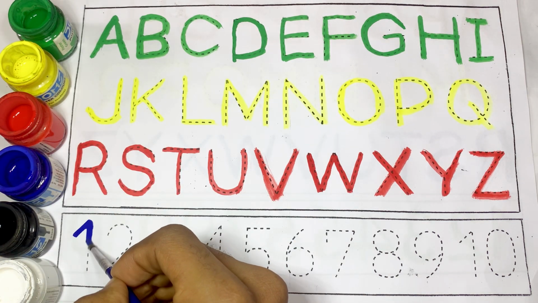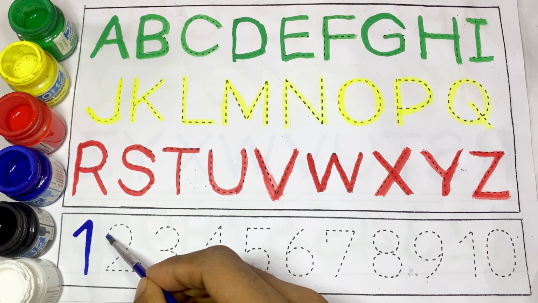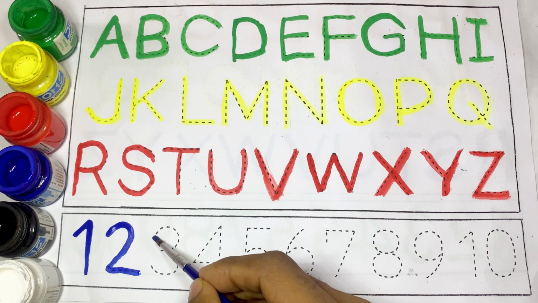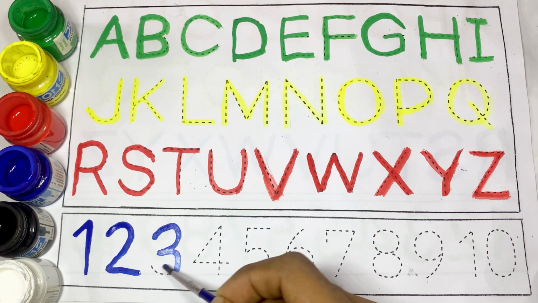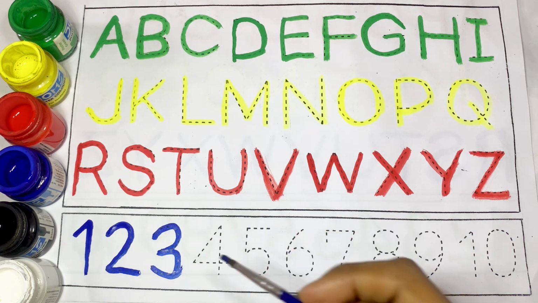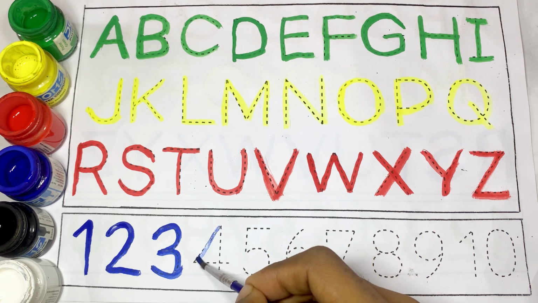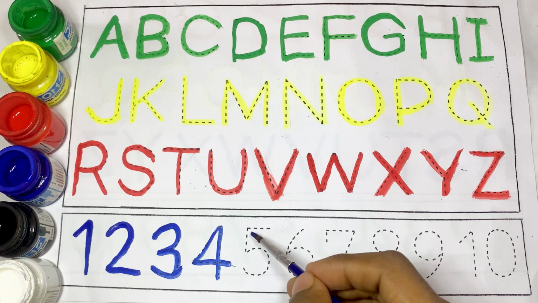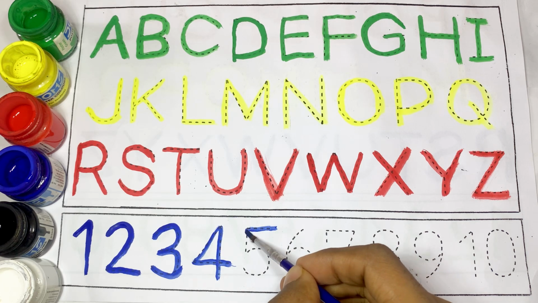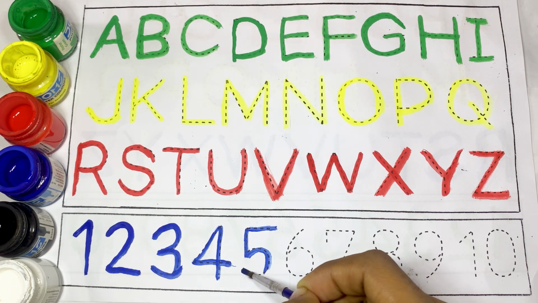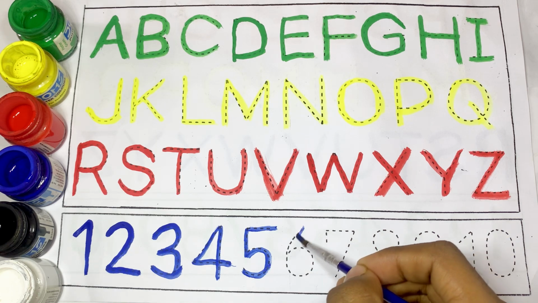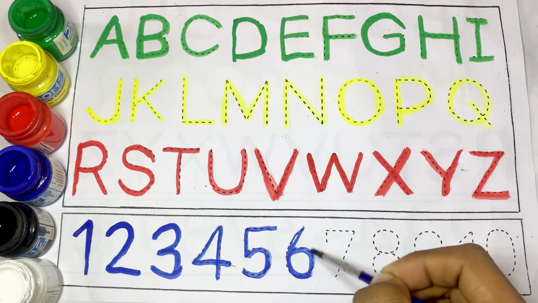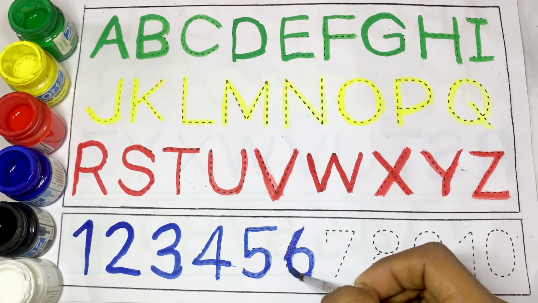O N E 1, 2, T W O 2, 3, T H R E E 3, 4, F O U R 4, 5, F I V E 5, 6, S I X 6. The numbers of 6.